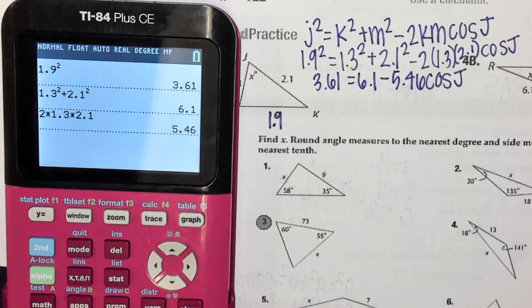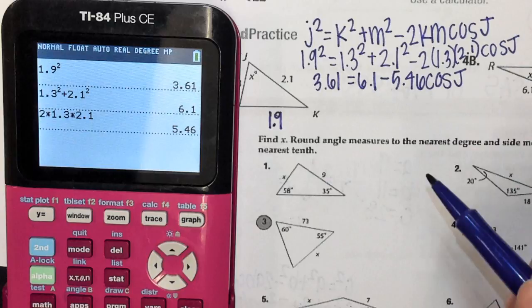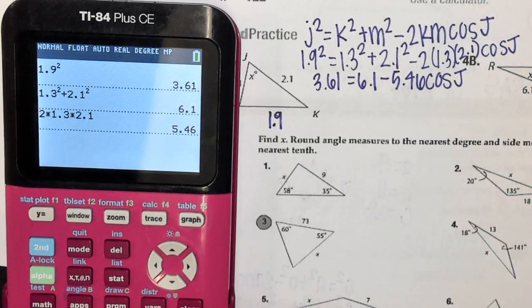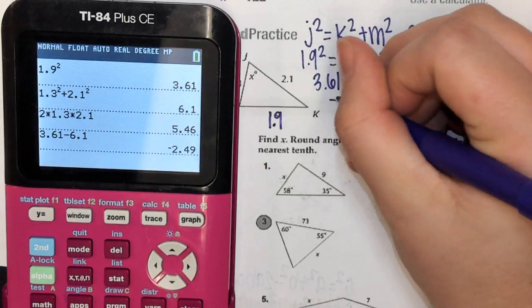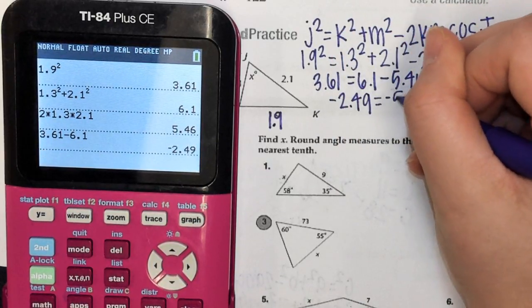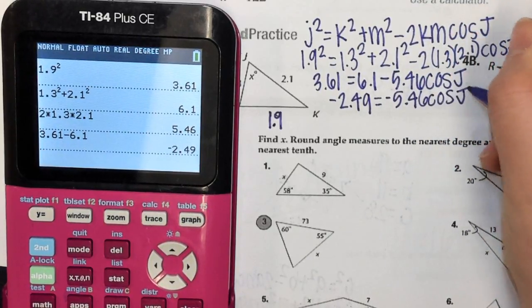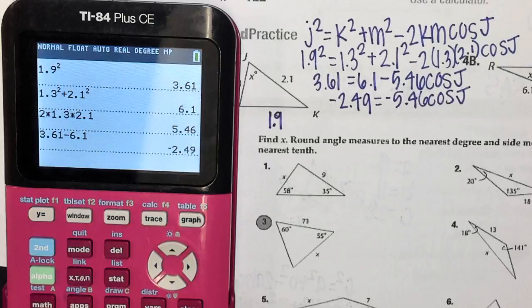We cannot move all this over at once. How do I move 6.1? Okay, I agree. Subtract 3.61 minus 6.1. So now I have negative 2.49 equals negative 5.46 cosine of j. Why could I not move all that over at once?